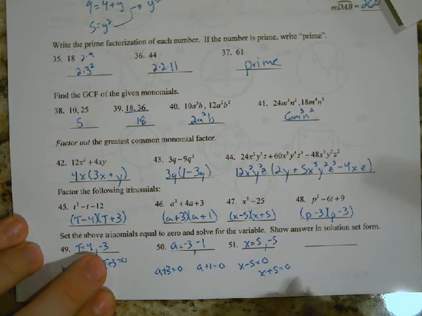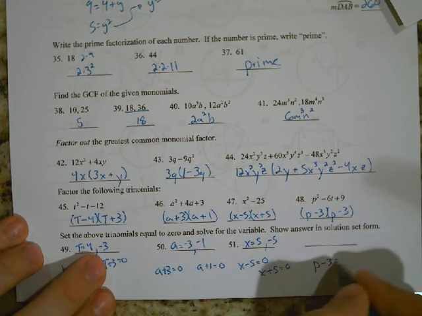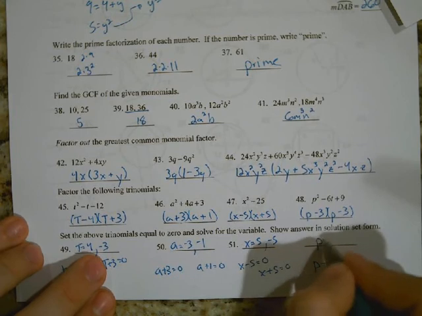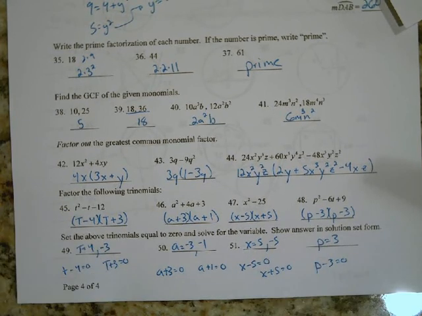This one, they're both the same, so I'll just do it one time. P minus 3 is equal to 0, so p could be +3. Unlike the other ones, the two factors match, so you will not have a different answer on that.